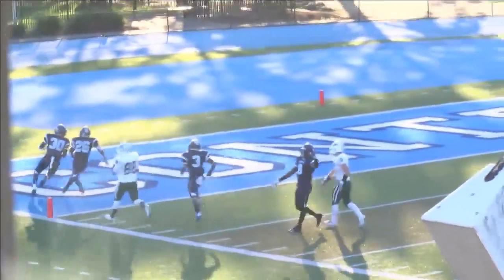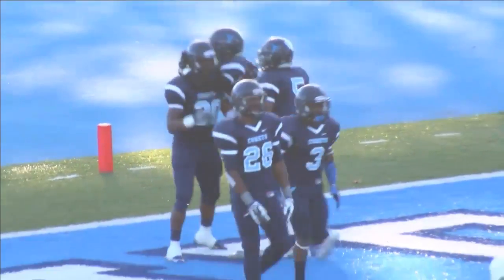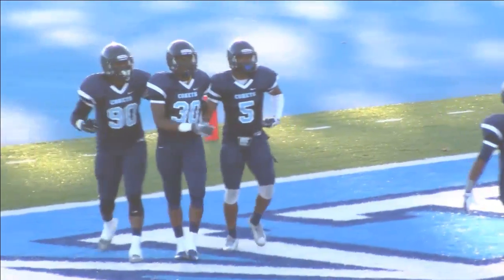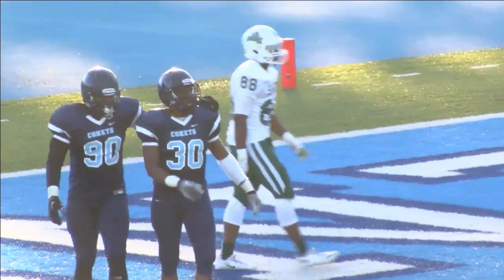Contra Costa picks it up. Looks like he can go all the way. Number 30 picks it up. On the fumble, it's going to be touchdown Contra Costa. Contra Costa will have a touchdown on the fumble. Chima Enuakwa, linebacker, freshman from Pittsburgh, California.